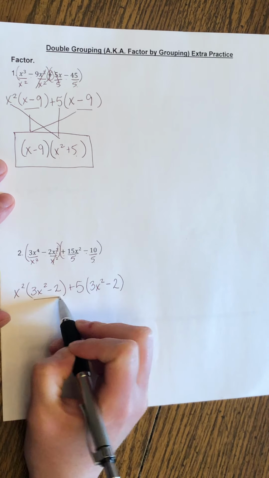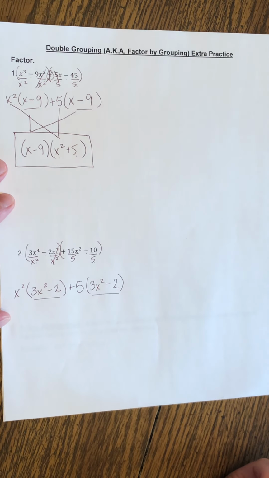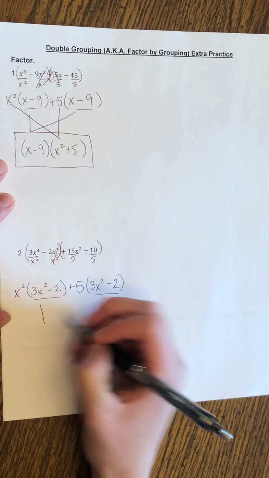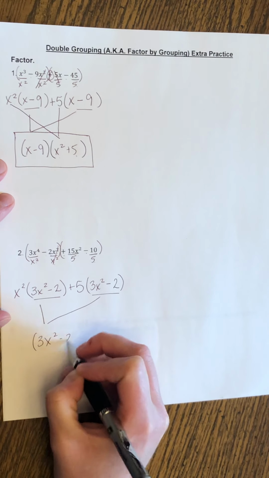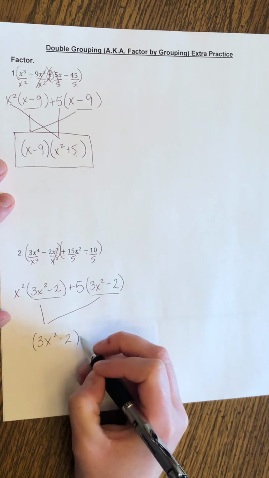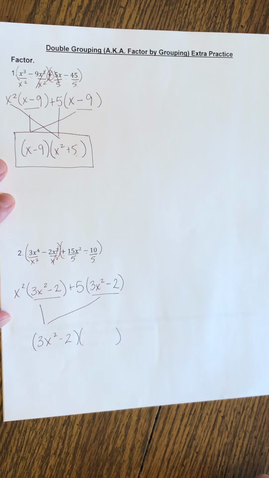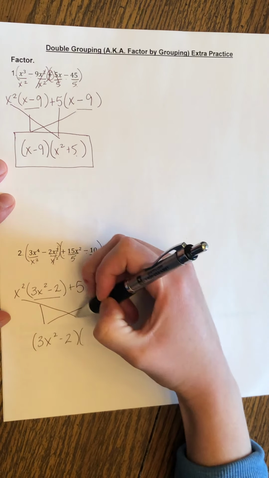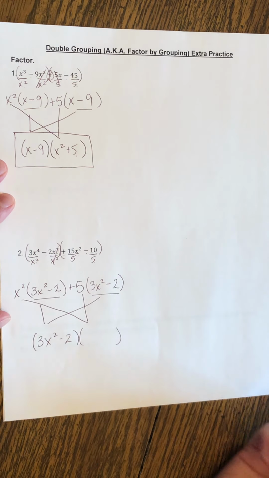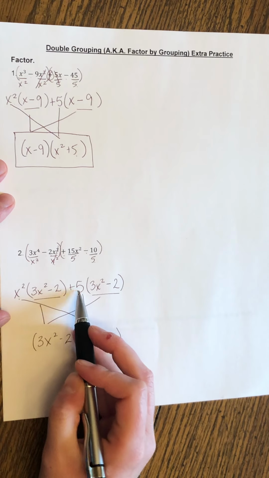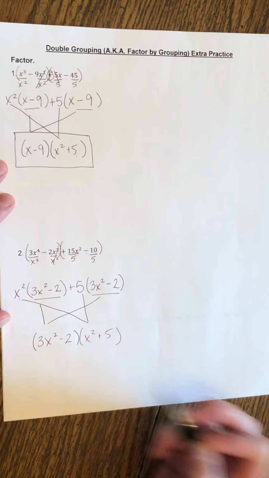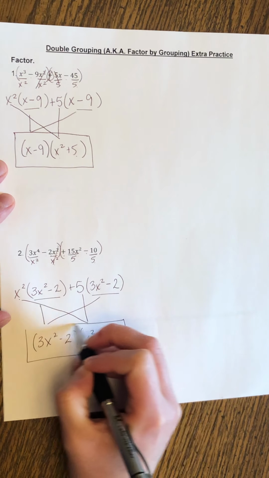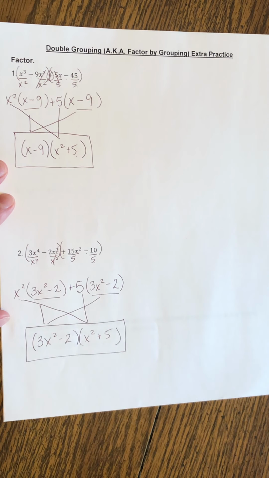So again, we want to check, is what we have in parentheses the same exact thing? Yes, it is. So I'm going to take that set of parentheses for my final answer and write it one time. And to figure out what goes in the second set of parentheses, I'm going to take what is in front of the parentheses. So x squared plus 5. That's going to be my final answer.